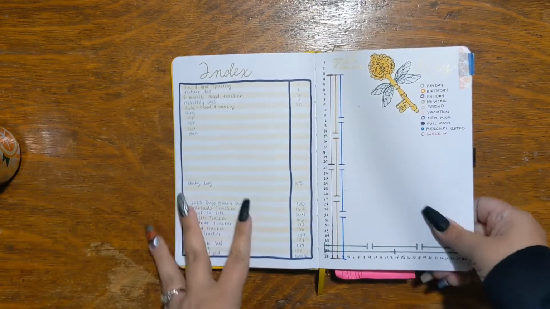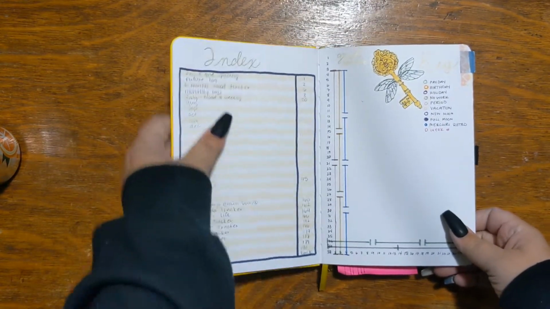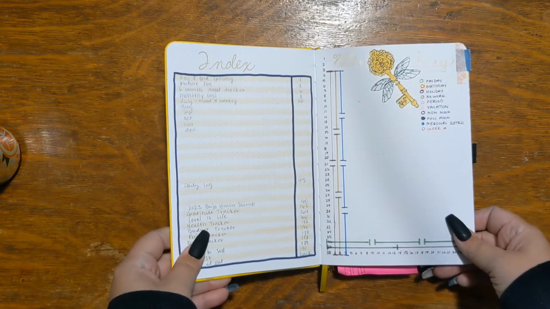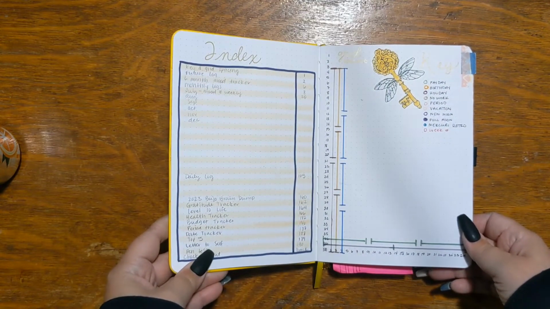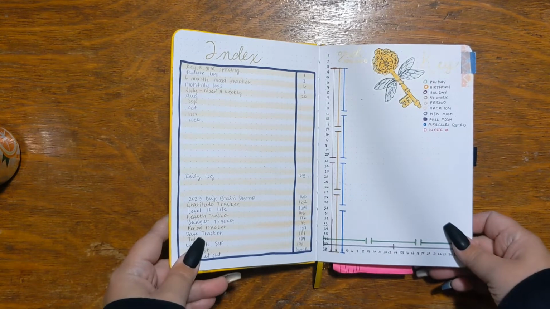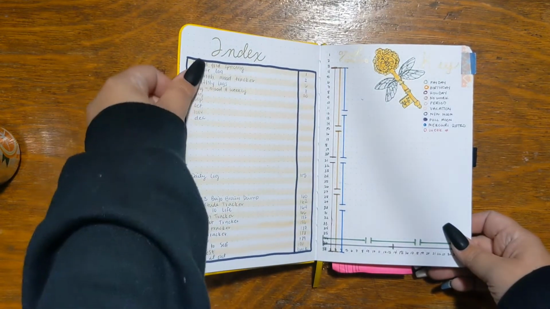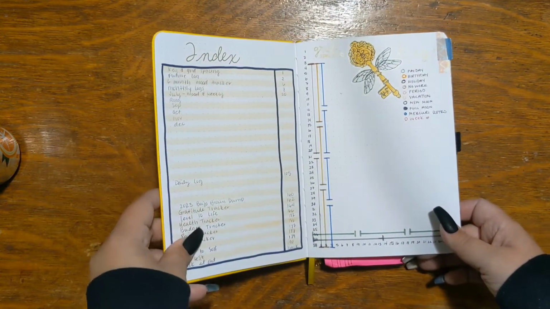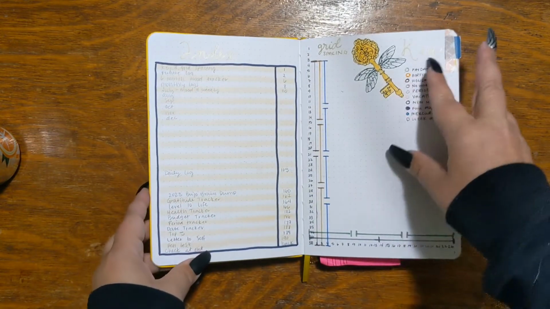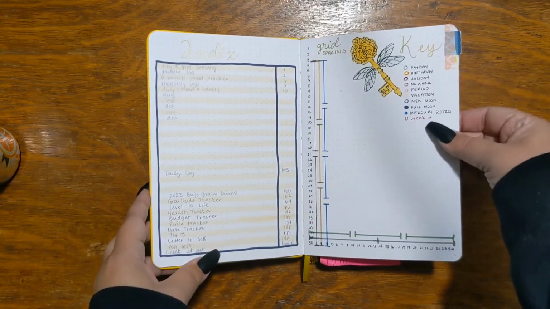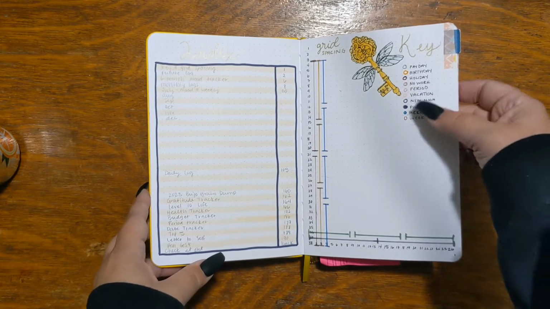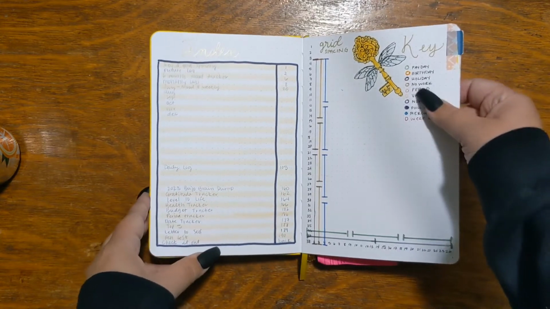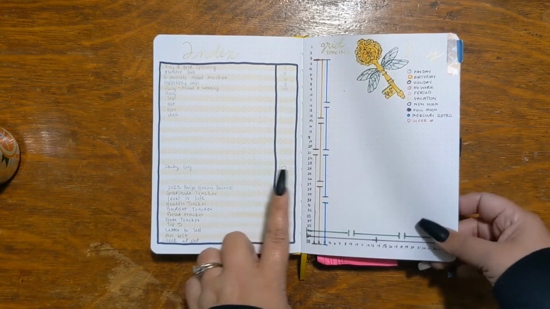First things first, I have my index. It's always in the front of the journal, but I never actually use it. I have this here so that whenever future Jerri comes to look through this, I can see where everything is. My key, I don't actually use right now. I know my key good enough, but for future Jerri, if she ever comes back to look at these, she'll remember what the colors mean.